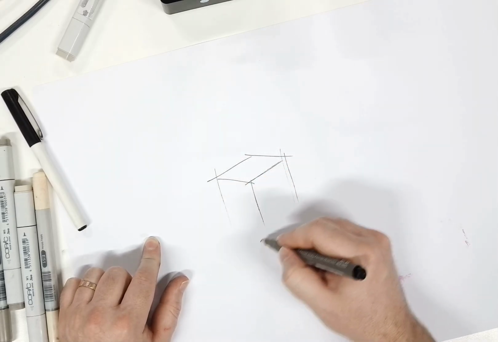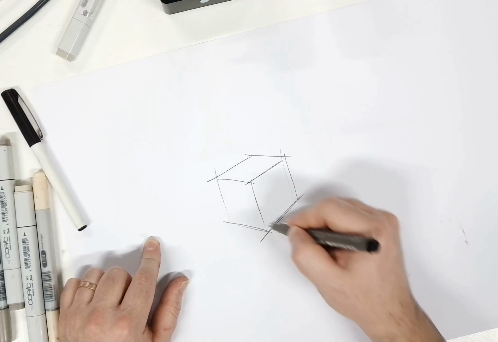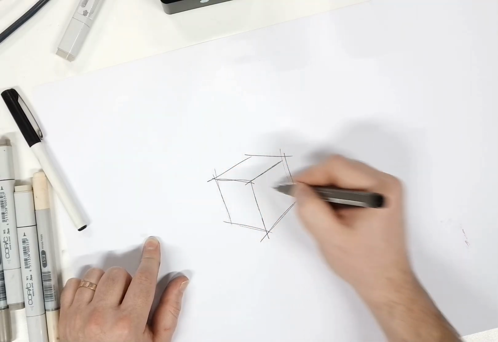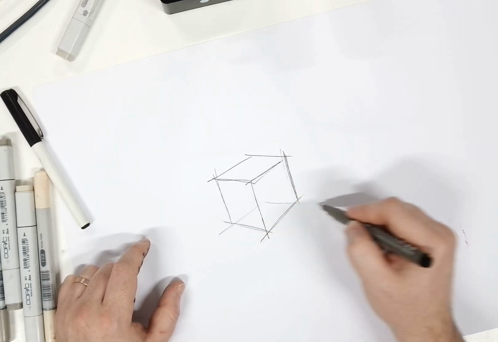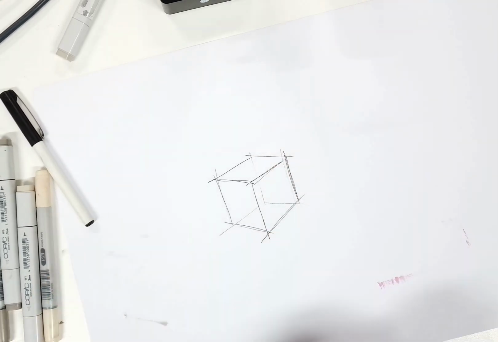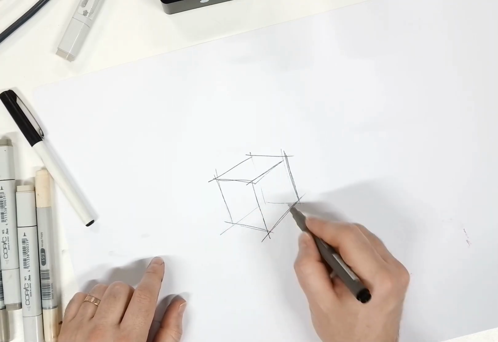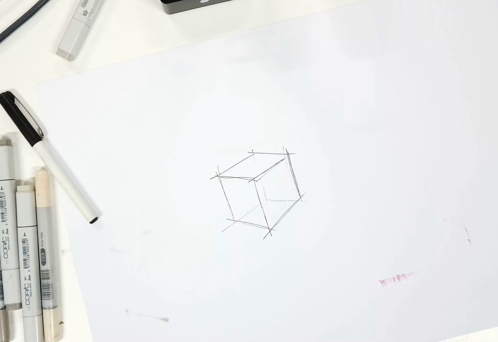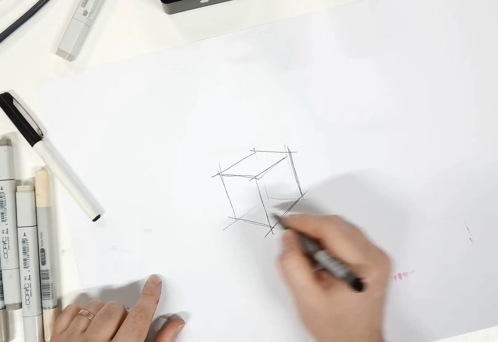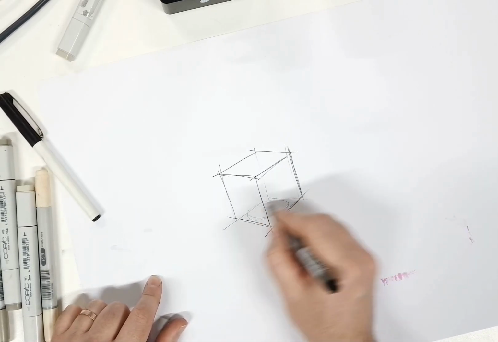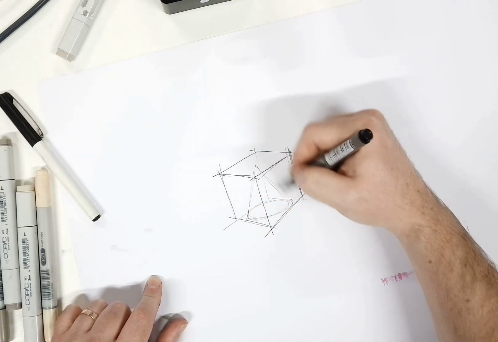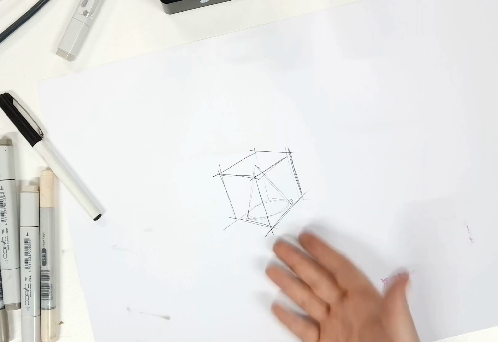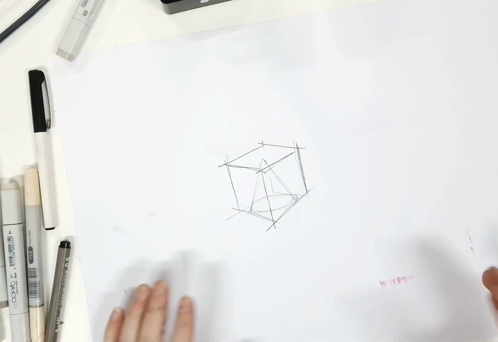Because transparent, if it's completely see-through, you just draw whatever object is inside it, or behind it. But let's say we have this cube, and inside it we have a cone.